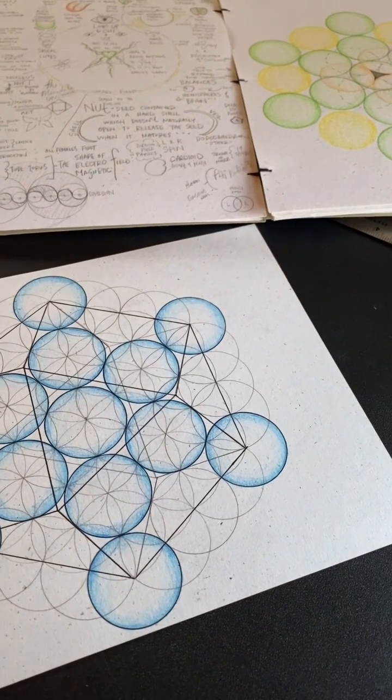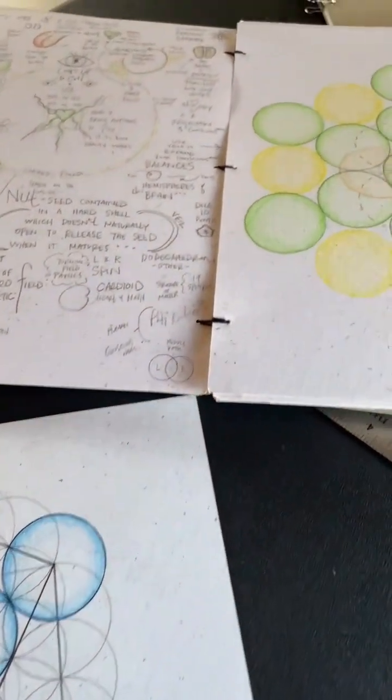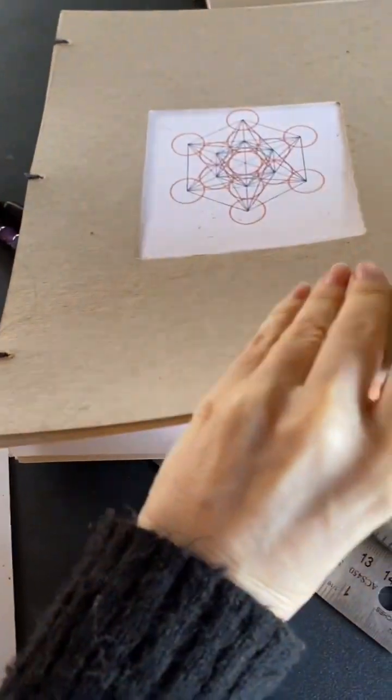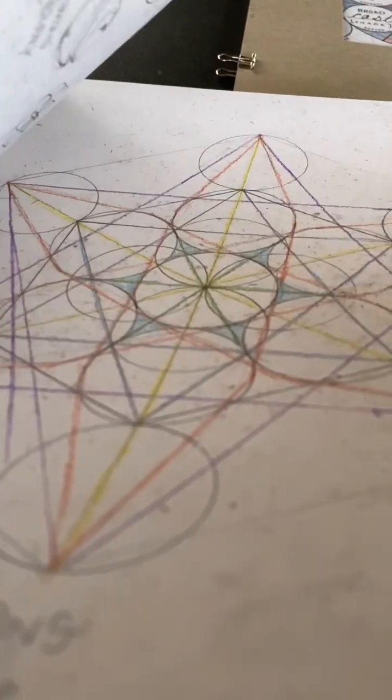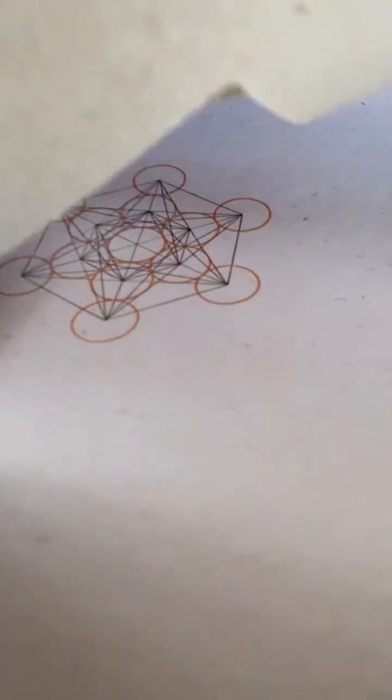All right, so let's look at the big picture. I made this notebook a few years ago when I was making my own quantum memoirs. There are a lot of sacred geometry studies in here, where I was studying the spin and the movement.